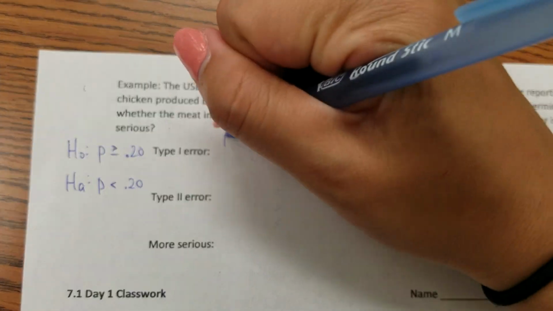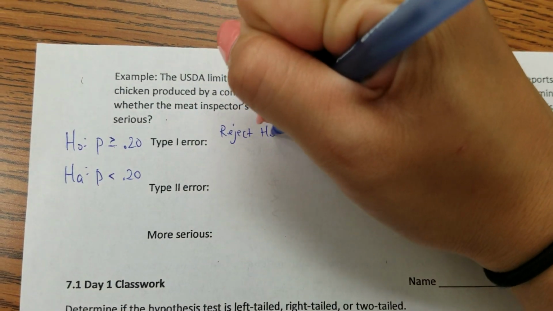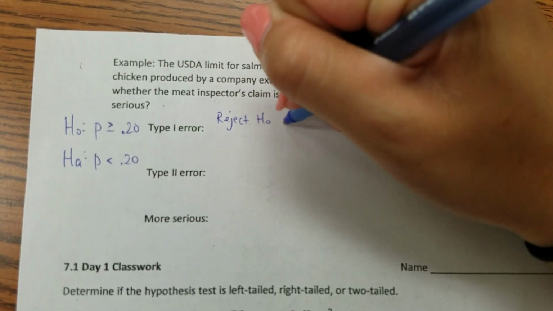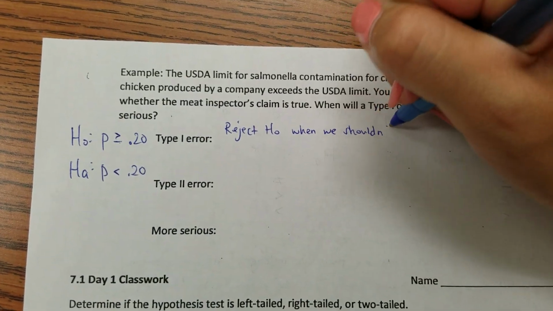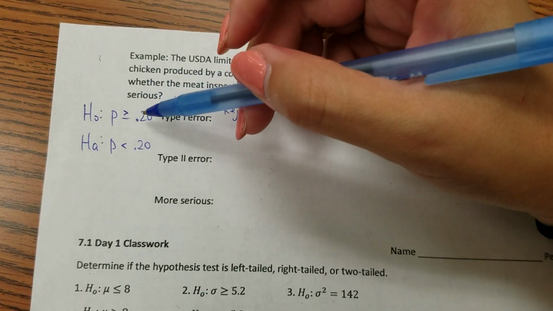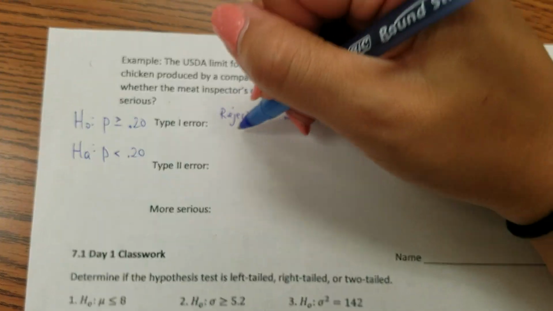So type 1 error is supposed to be when we reject H0 even though we're not supposed to. So that means if we reject H0, that means we thought that H0 was wrong.